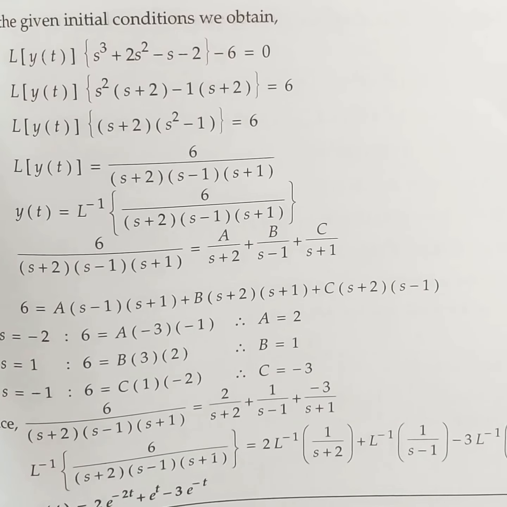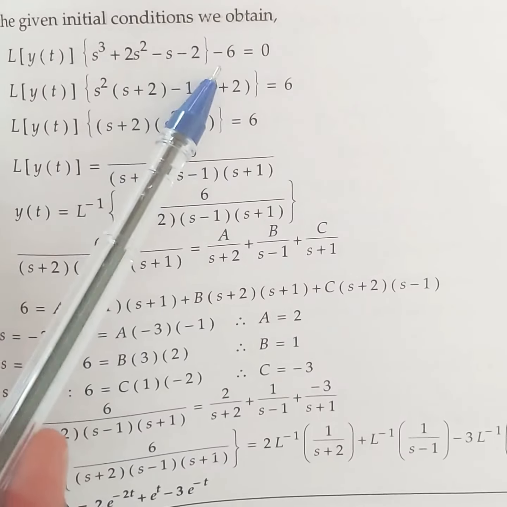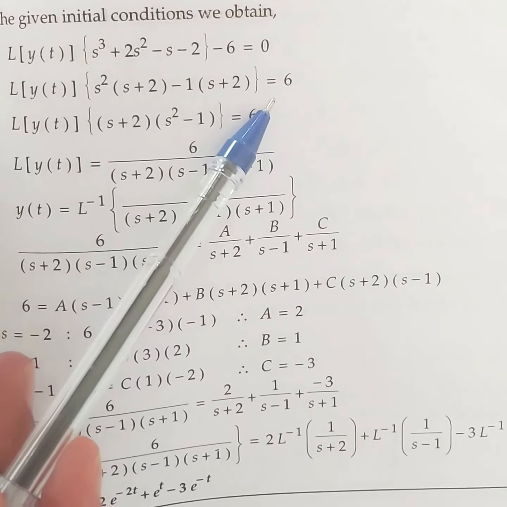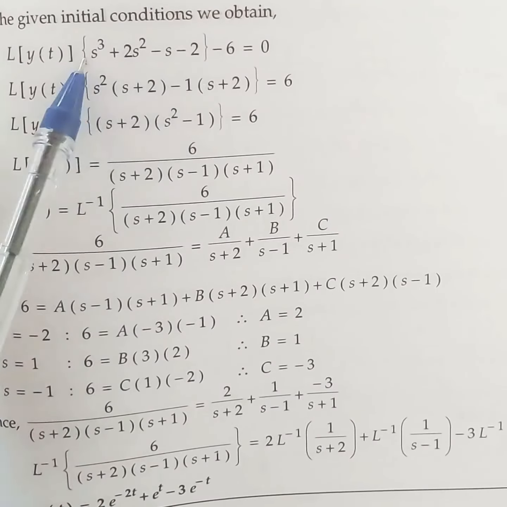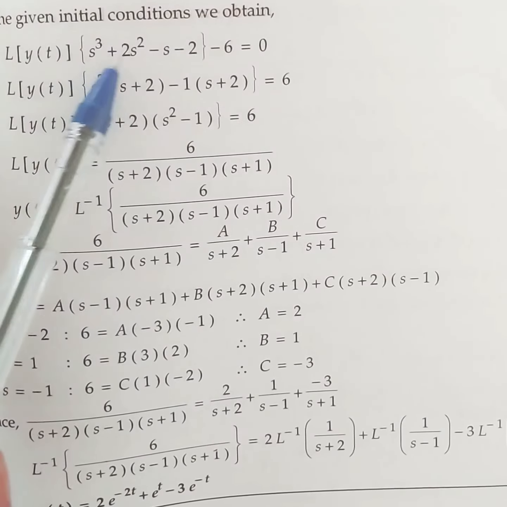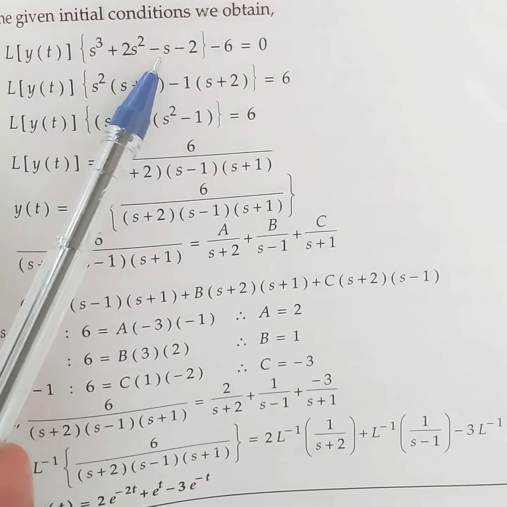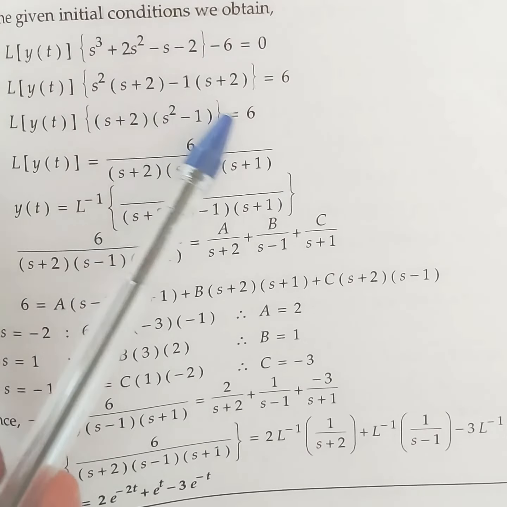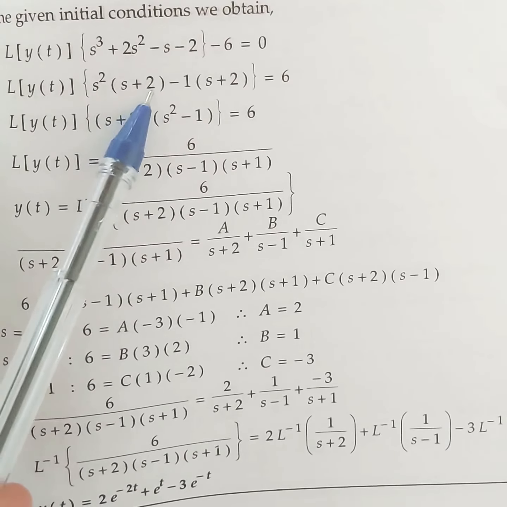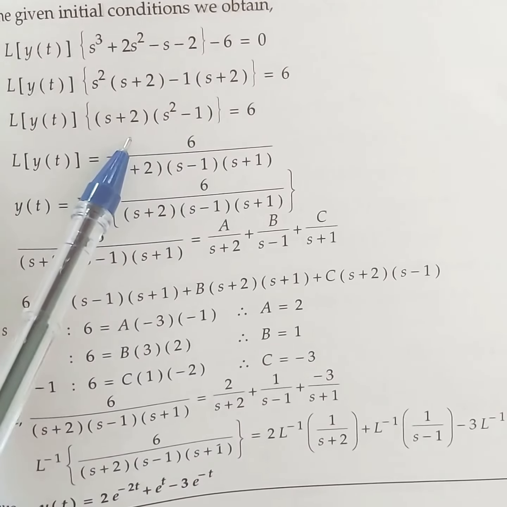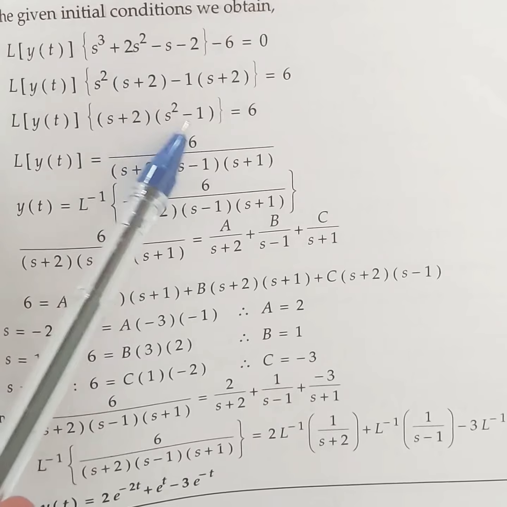Now, we are going to simplify these terms. This minus 6 I will push to the other side, so it will become plus 6, and this we can simplify, right. We can take s square common from these two terms, so I will have s plus 2. I can take minus 1 common from these two terms, again I will get s plus 2. Now, this s plus 2 and this s plus 2 I am taking common. So, s plus 2 into s square minus 1.